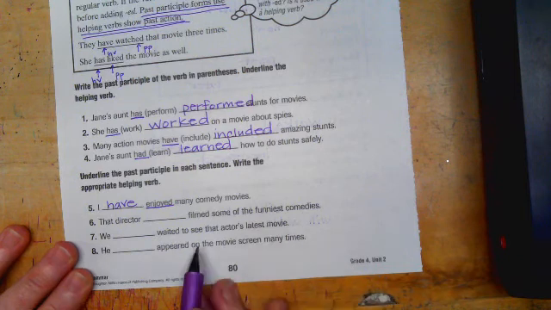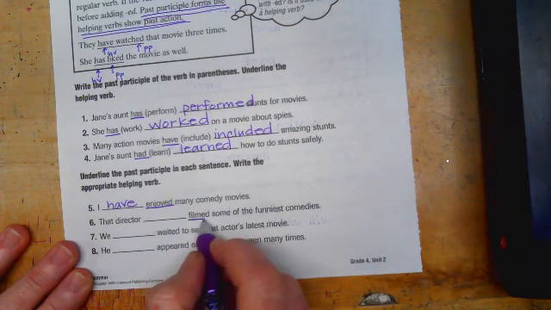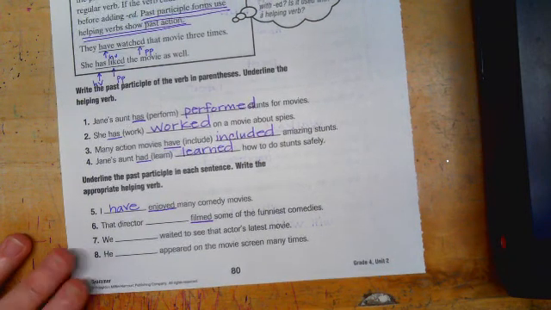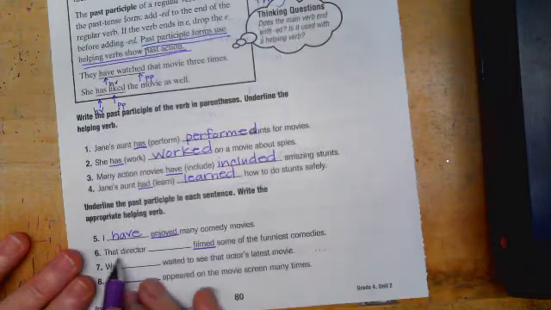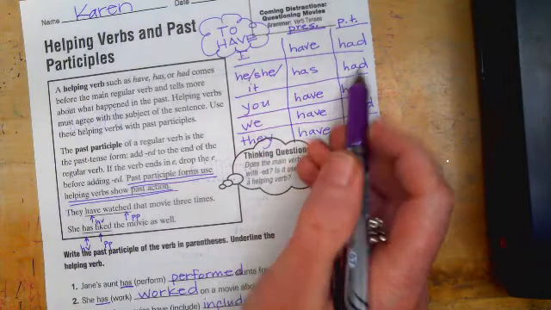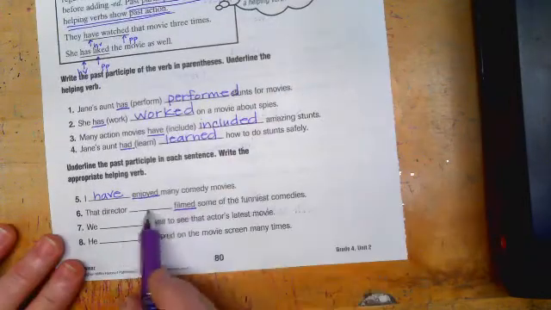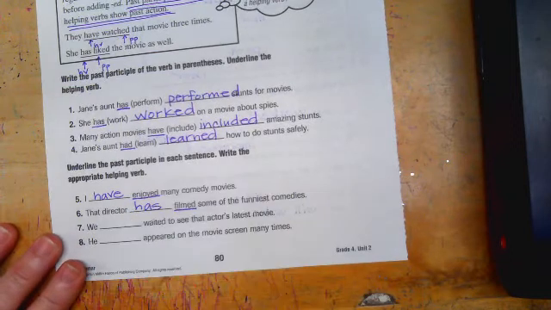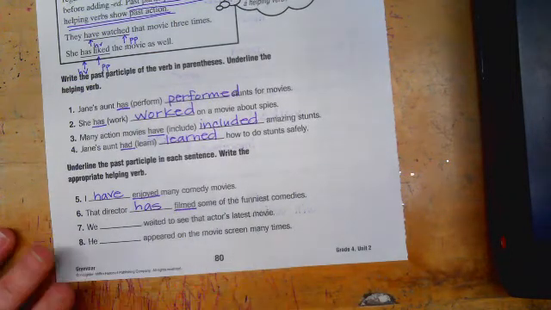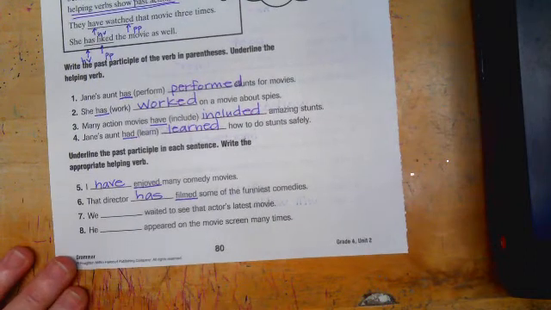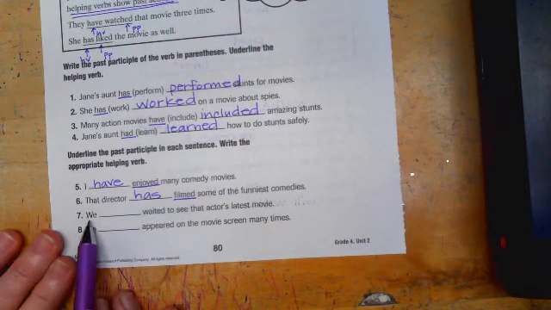That director filmed some of the funniest comedies. So I'm seeing, here's our verb and an ed, so that's our past participle. That director filmed some of the funniest comedies. That's either a he or a she, right? So we're going to either use has or had. That director has filmed some of the funniest comedies. That sounds good. We could also say that director had filmed. That works fine too. That's one where I think either one is appropriate.